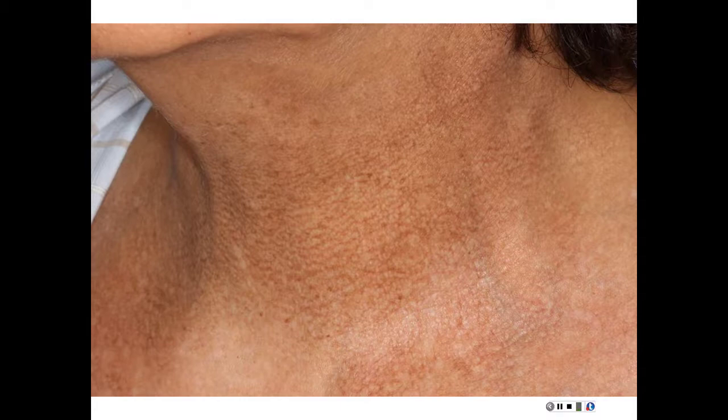Others will fit into CTCL. Others will fit into connective tissue disease, especially dermatomyositis. And then others will fit into genodermatoses, especially dyskeratosis congenita, Rothmund-Thomson a little bit, although it's not quite as atrophic.